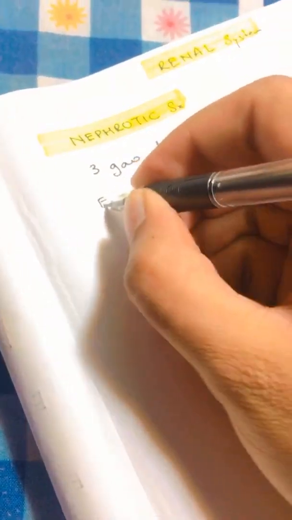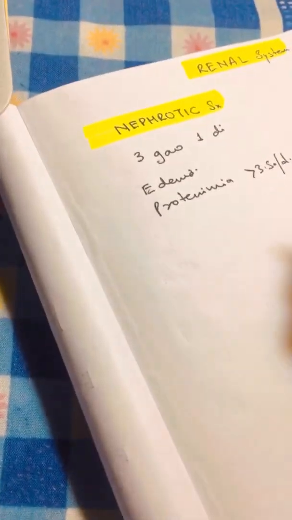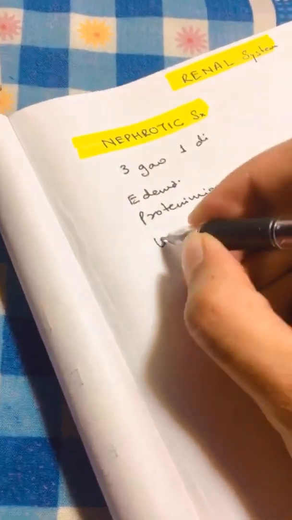So Thankyou ET means three things are on the higher side and one thing is on the lower side. What is higher is fluid, which is basically causing edema. Another thing is proteinuria. Protein is going more in the urine, which is more than 3.5 grams per day. Then the third thing is lipiduria. Lipid is also going out in urine.